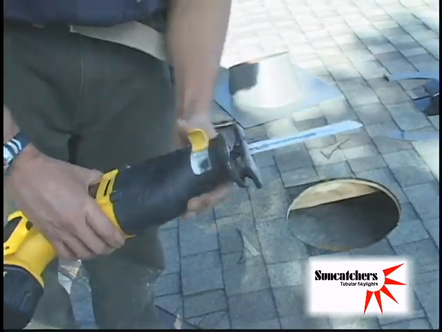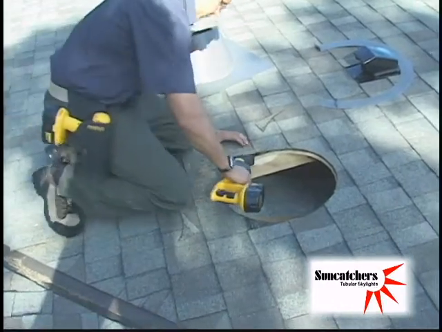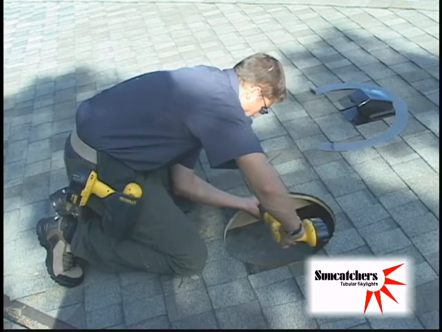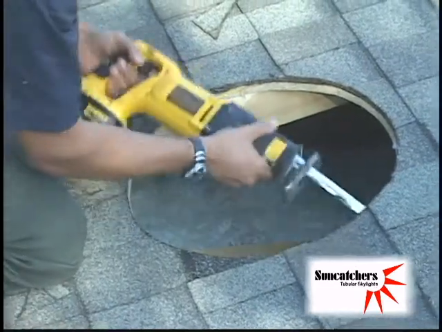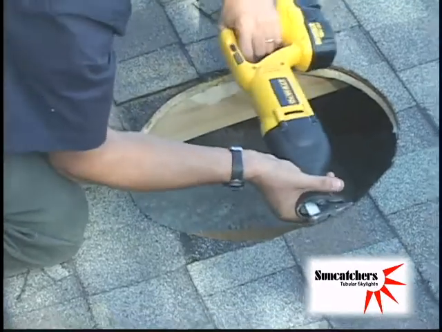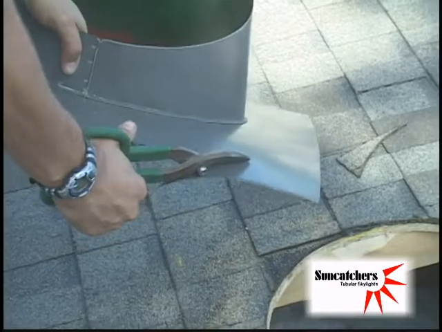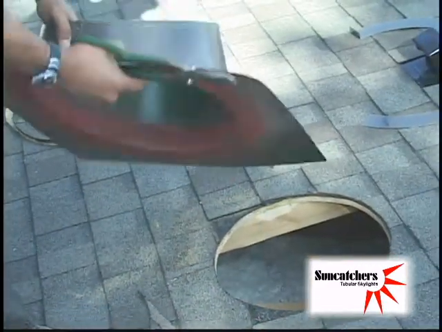Use an 8-inch metal blade in the reciprocating saw and carefully trim the nails off underneath the shingles where the flashing will slide up. If you do not have a suitable blade, you can use a pry bar and carefully remove the nails under the shingles. To assist in sliding the flashing under the shingles, use tin snips to round the top corners of the flashing, leaving at least 5 inches of metal.